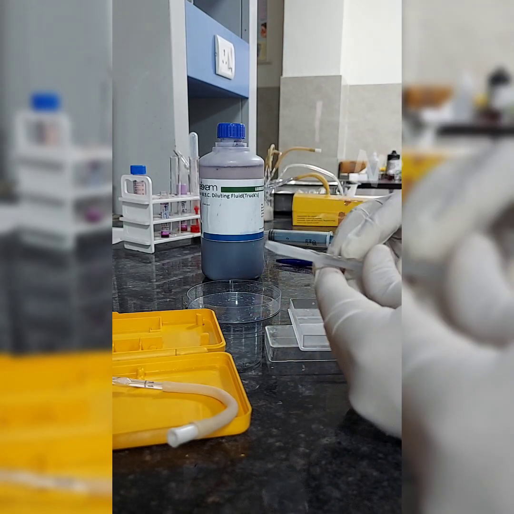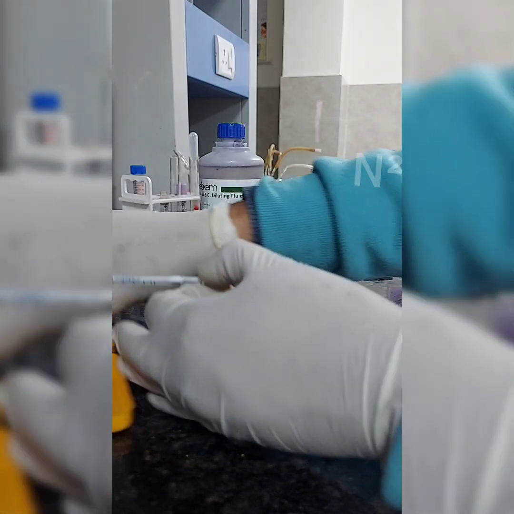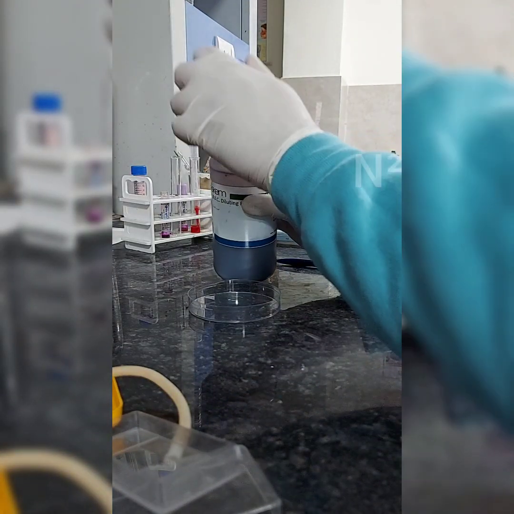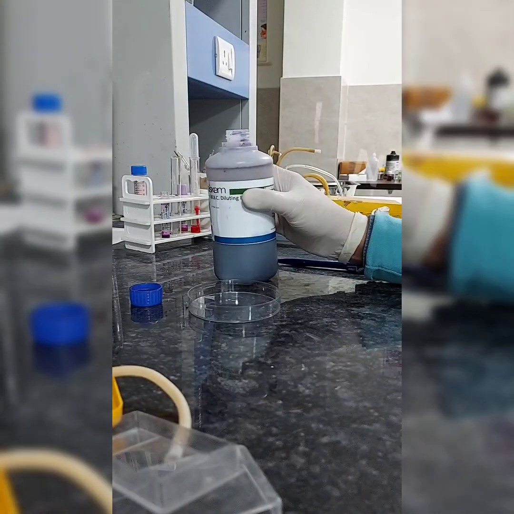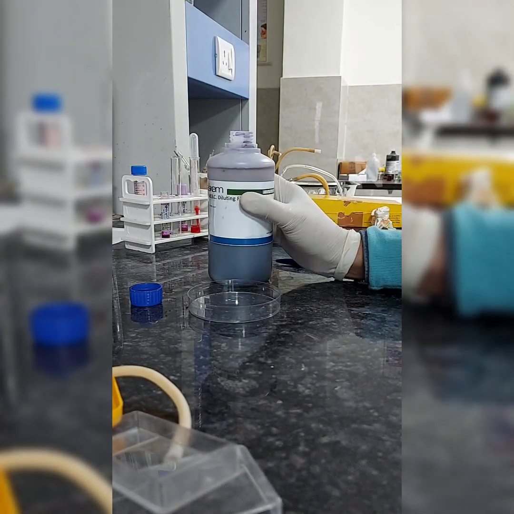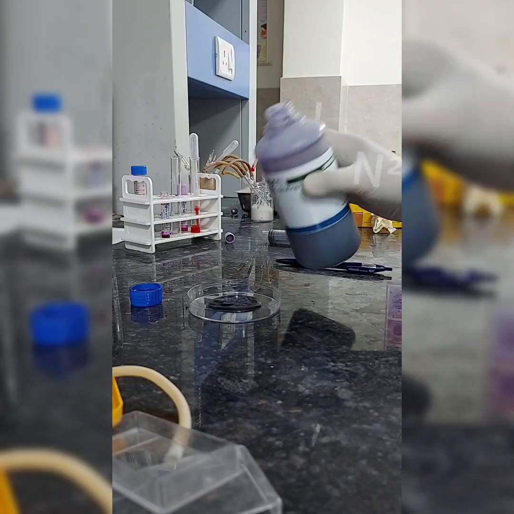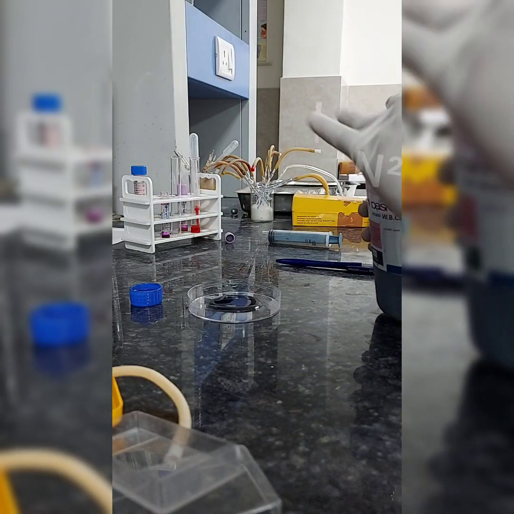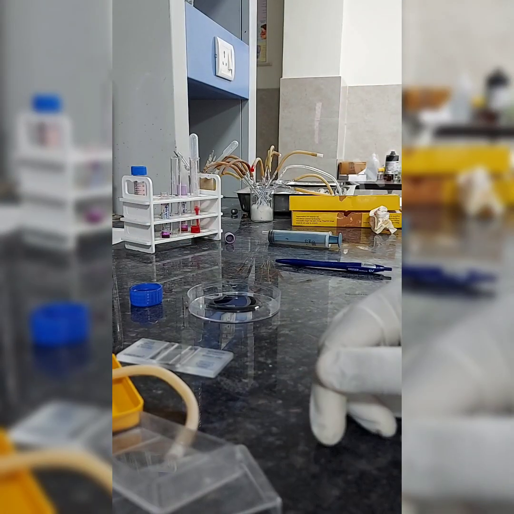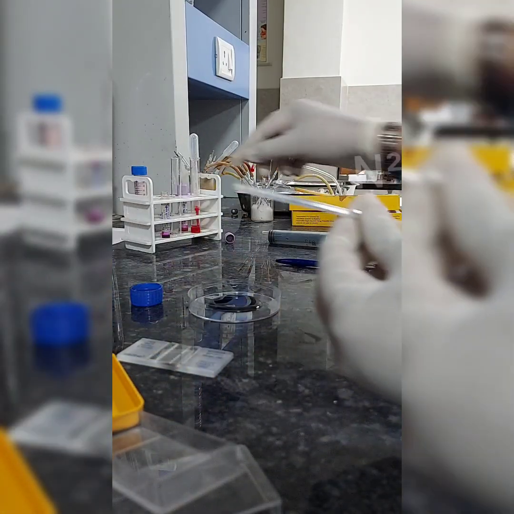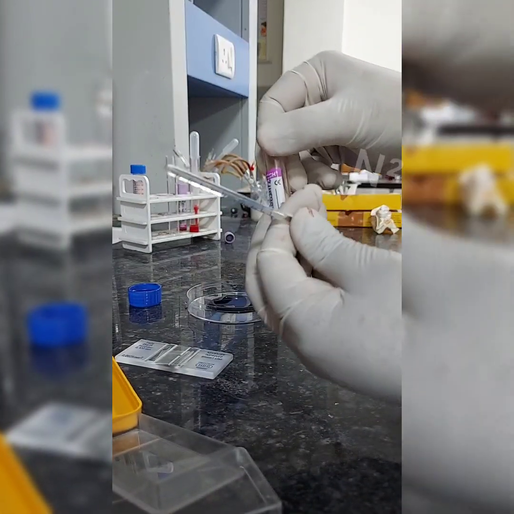Before starting the experiment, we are going to pour a few ml of Turk fluid in a petri dish. For the next part of our experiment, we are going to take the blood sample.